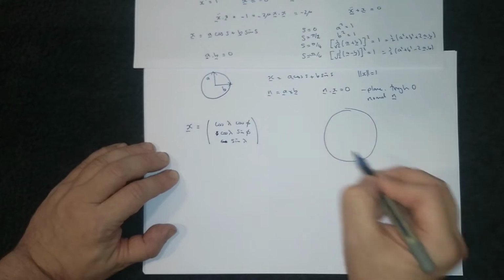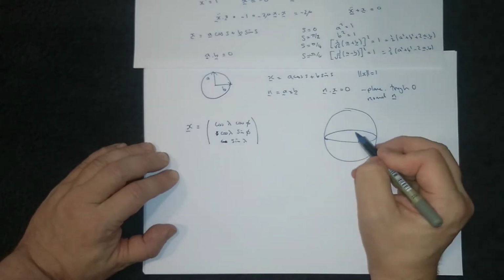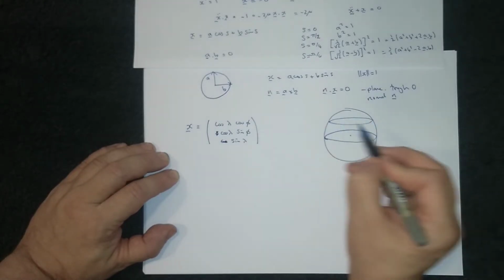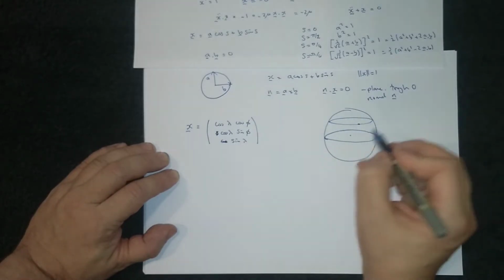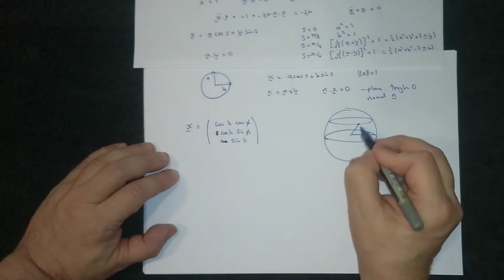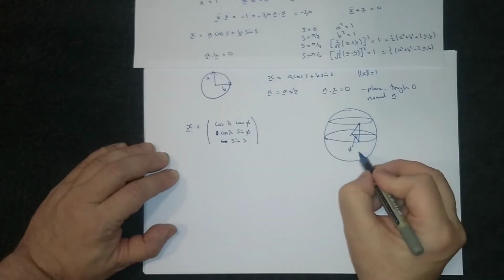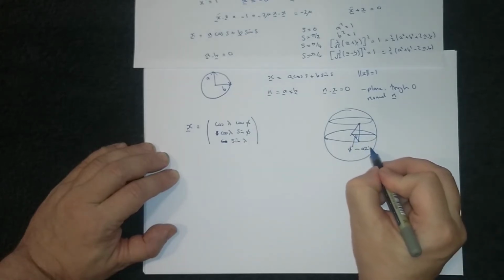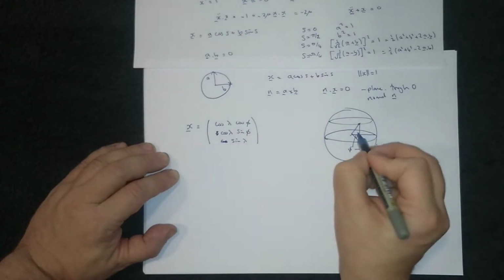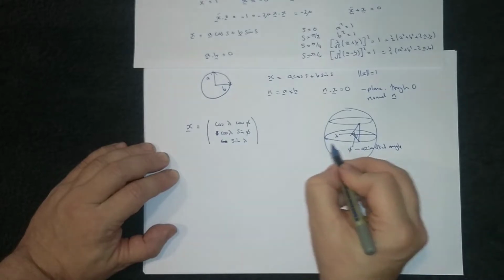So we have our sphere here, we have the equatorial plane. We're going to measure points using these coordinates. So take a line here. That angle is the azimuthal angle. And lambda here is the latitude.